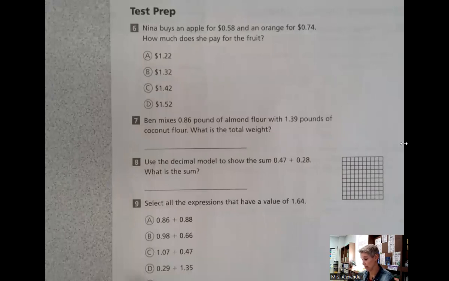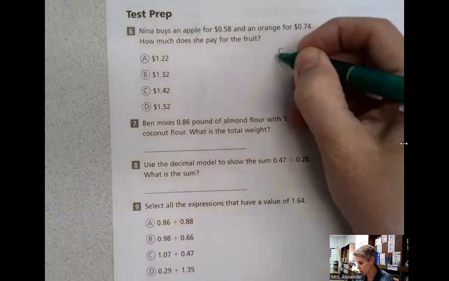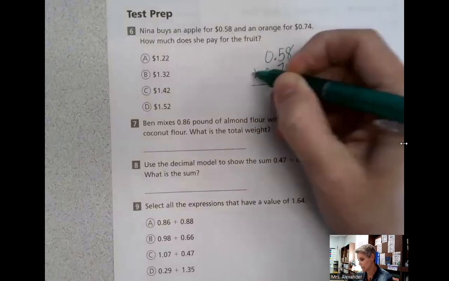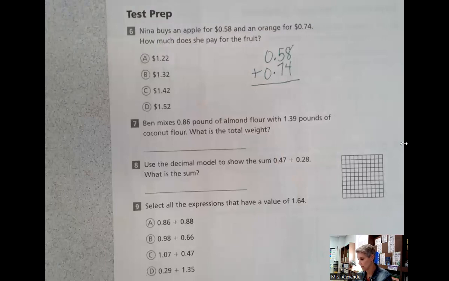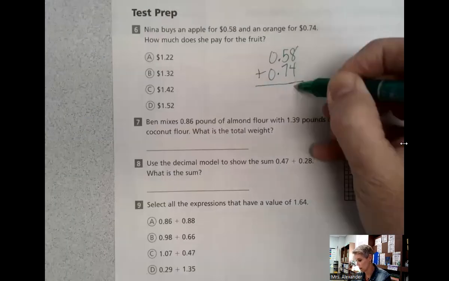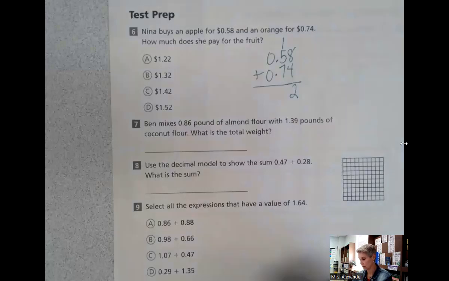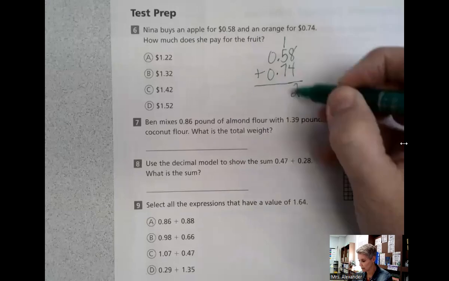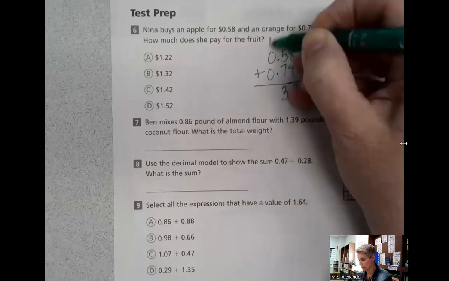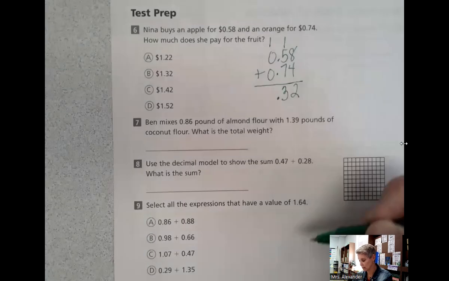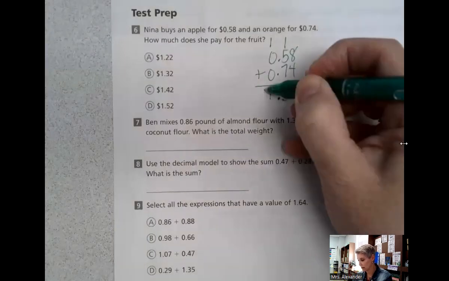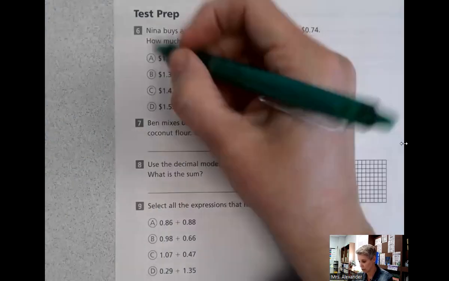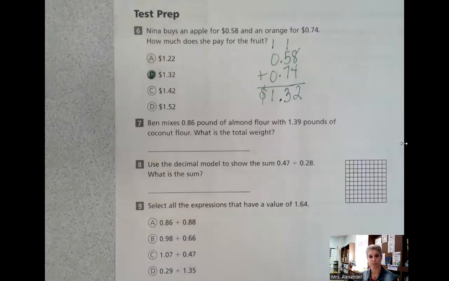It's not asking us for a model, so I'm going to just rewrite 58 cents, 74 cents, and I'm going to add because it's how much does she pay. 8 plus 4 is 12. Regroup that one. 7 plus 5, 12 plus 1, 13. Regroup. I'm going to go back and drop my decimal into place. And 1 plus 0 is 1. I'll add my dollar sign since we were talking about money. And I have letter B for $1.32.